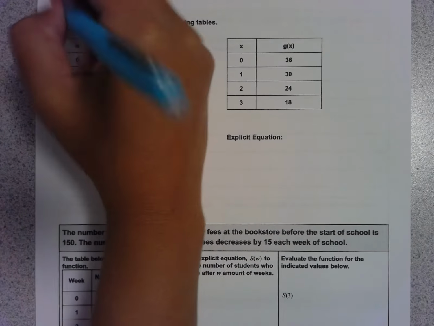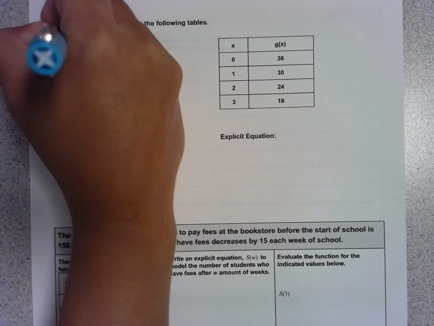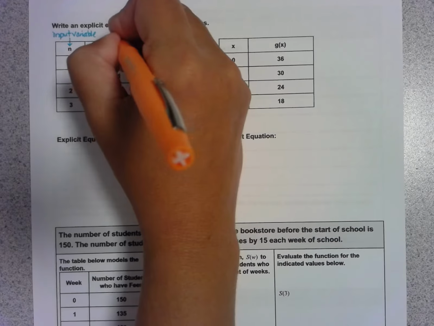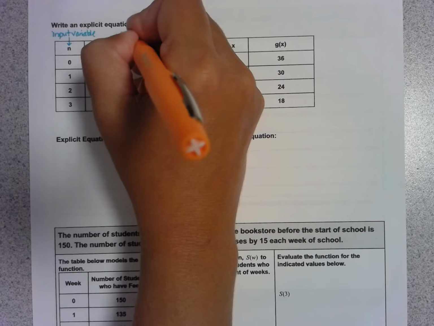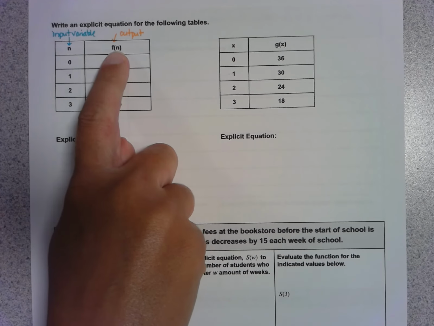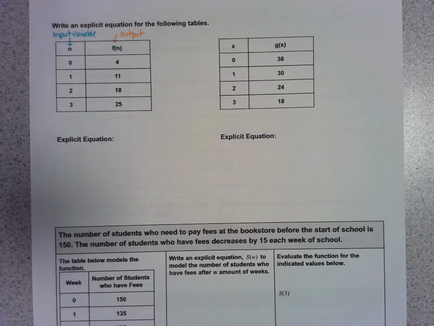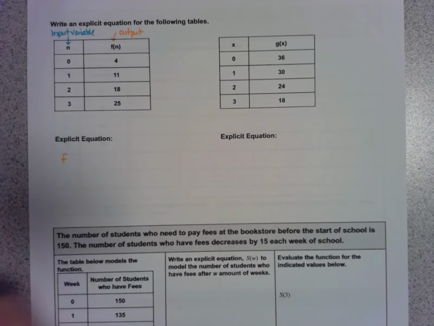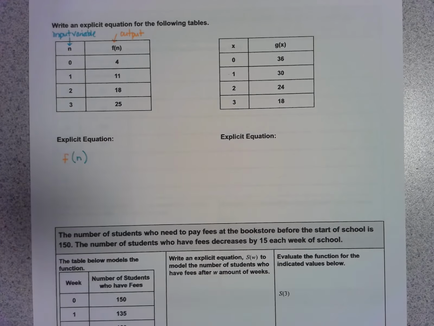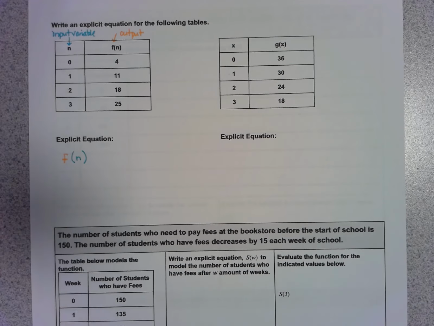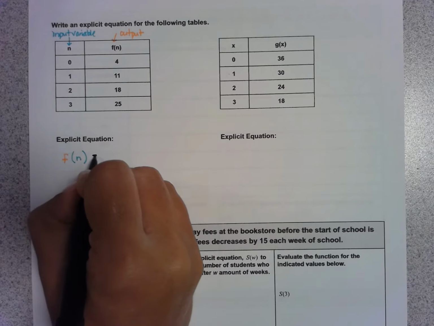Our input variable is n. And for the output variable, we're using f. And you'll notice that it's already set up for us to have the n on the inside. So if I want to write an explicit equation, I'm going to start with f of n. And you'll notice that that matches what's here. It matches our pattern of output variable on the outside, input variable on the inside equals.